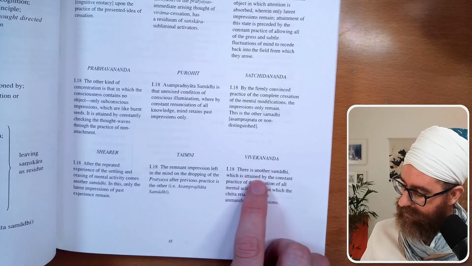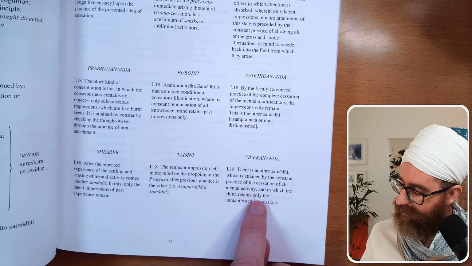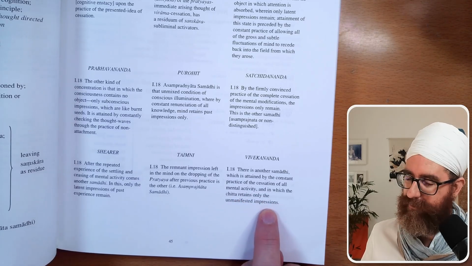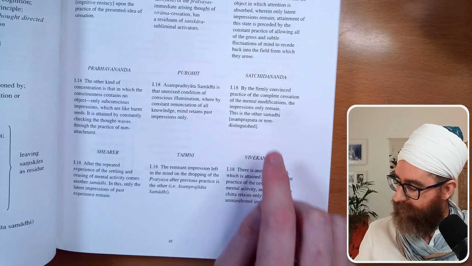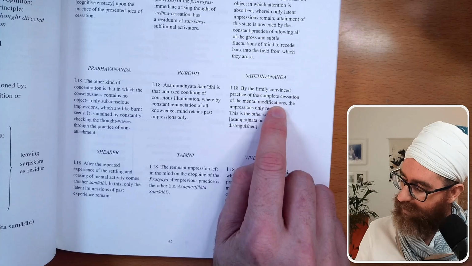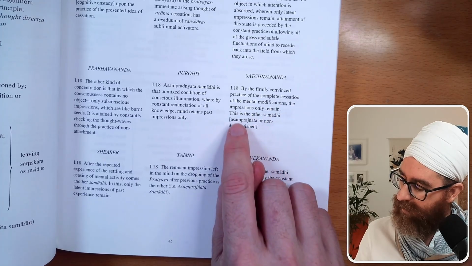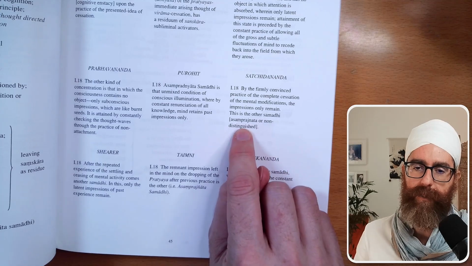There is another samadhi which is attained by the constant practice of the cessation of all mental activity, and in which the citta remains only the unmanifested impressions. By the firmly convinced practice of the complete cessation of the mental modifications, the impressions only remain. This is the other samadhi, asamprajñata, or non-distinguished.